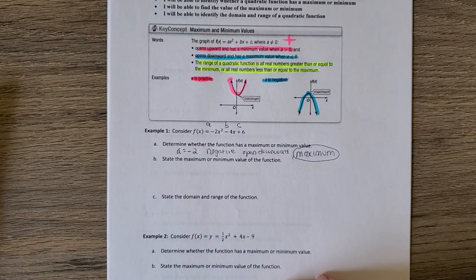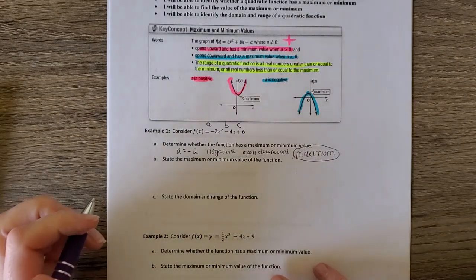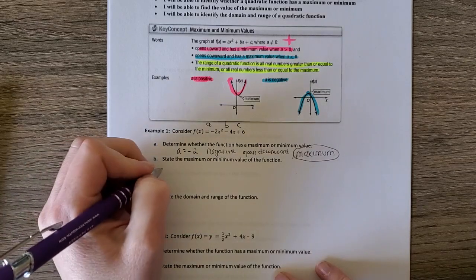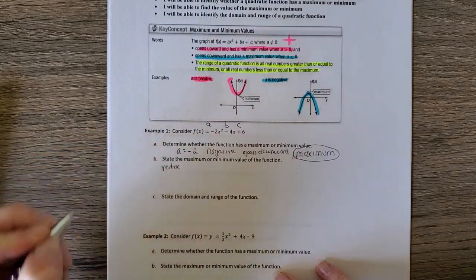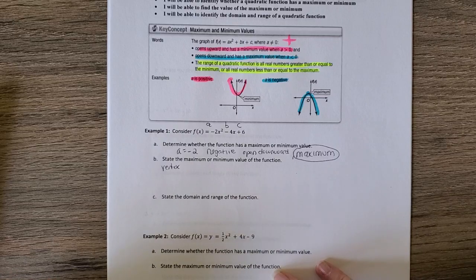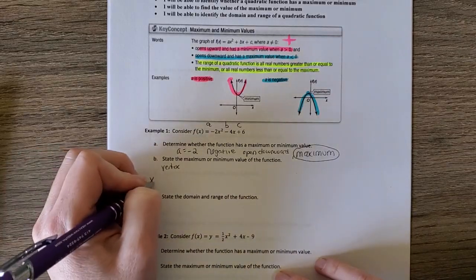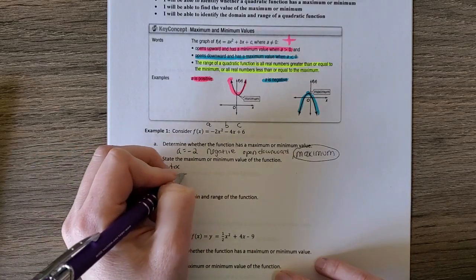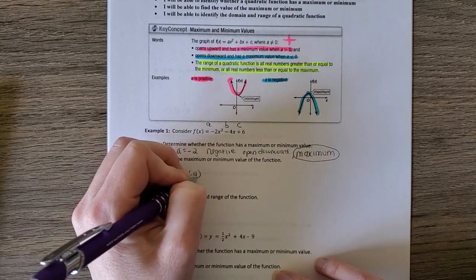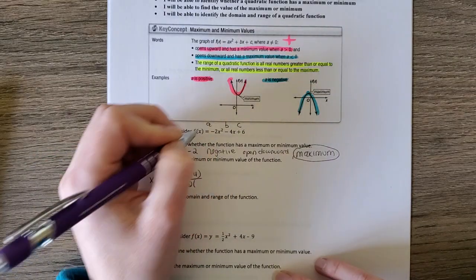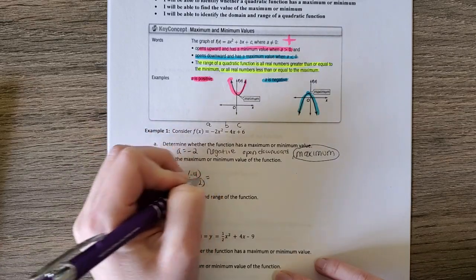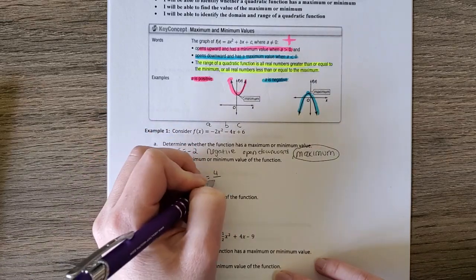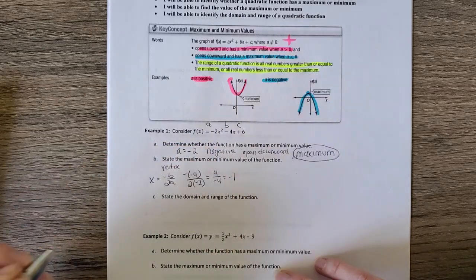State the maximum value of the function. To find the maximum value, we need to find the vertex, because the vertex gives us our max value. If you remember, how do we find the vertex? We use x equals negative b over 2a. So we plug in negative, the b value is negative 4, over 2 times the a value, which is negative 2. So we get positive 4 over negative 2, negative 1.